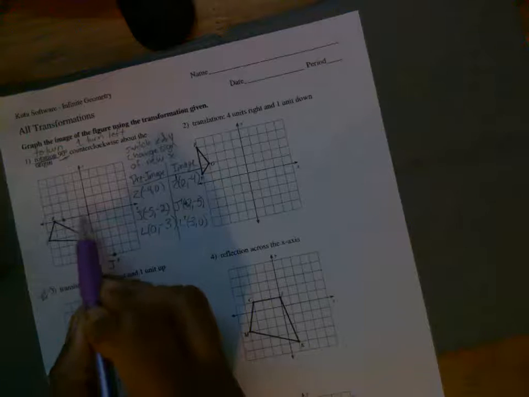Where's L? L is here. 0, 1, 2, 3. That's right.